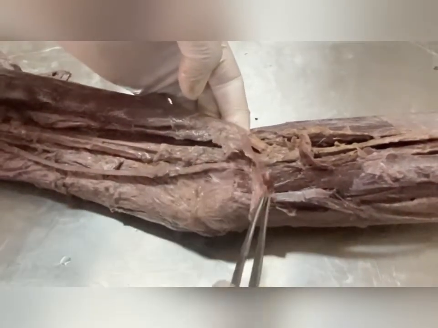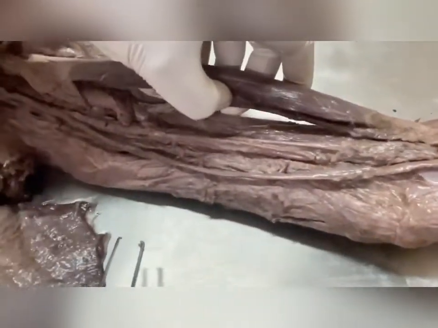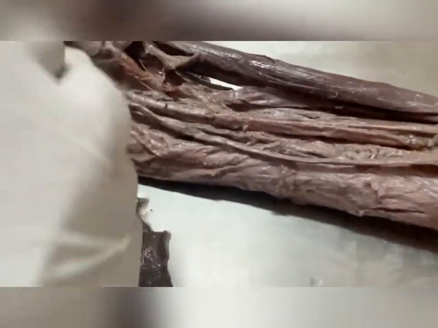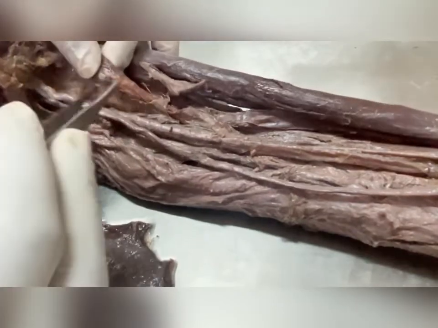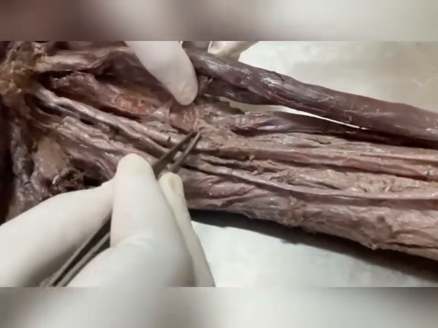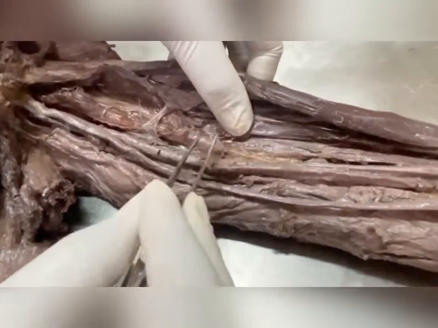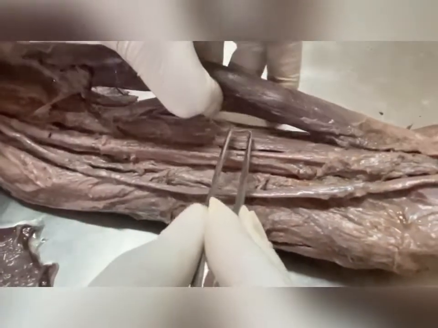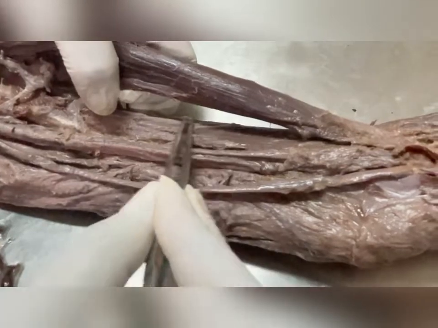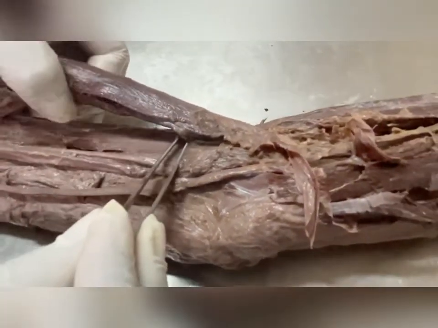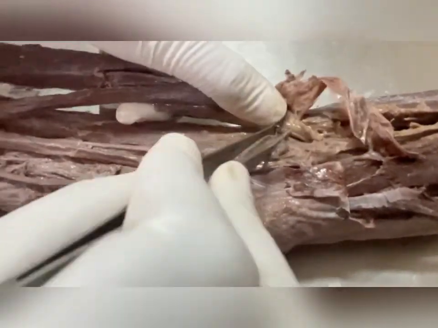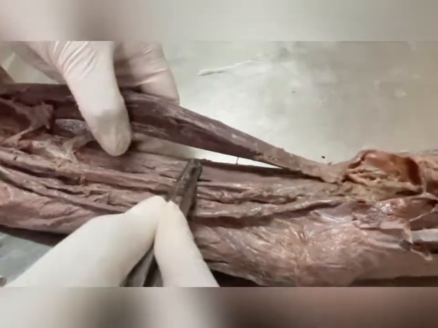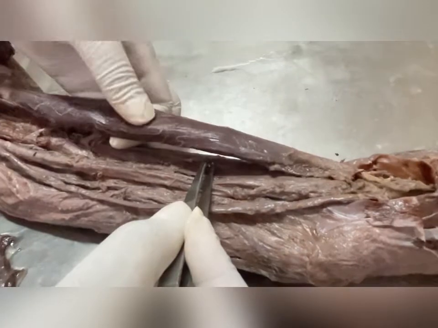Next comes the coracobrachialis. Already we have told the origin of the coracobrachialis. Insertion is just opposite to the insertion point of deltoid, opposite to the deltoid tuberosity. Next comes the brachialis. Brachialis is this one, from the shaft of the humerus, and it goes to the coronoid process of ulna. That's all. The important sub question for brachialis is that it has a dual nerve supply.